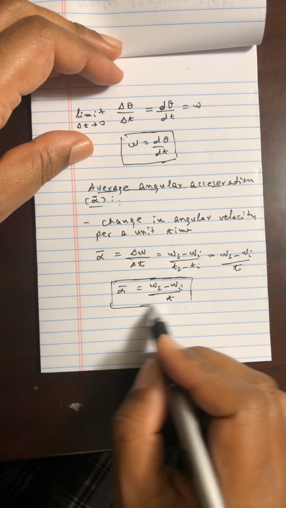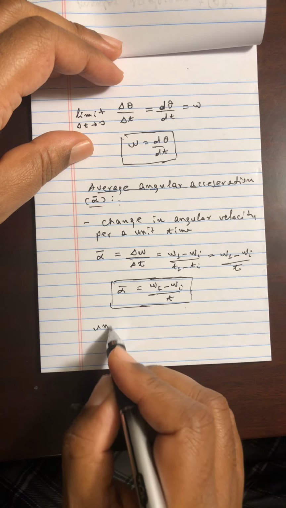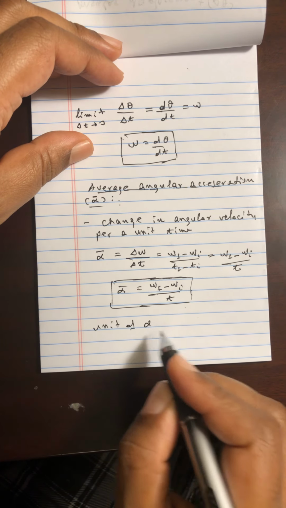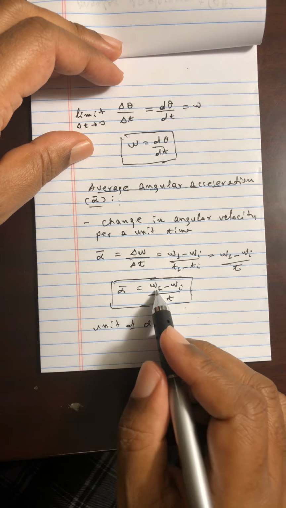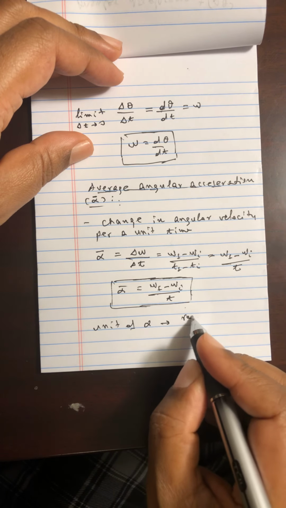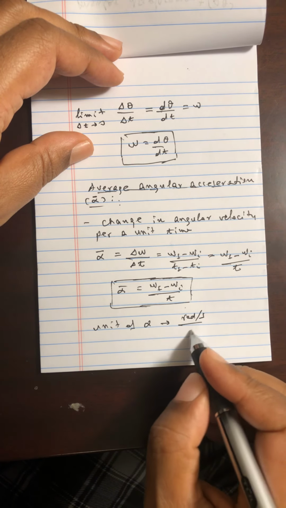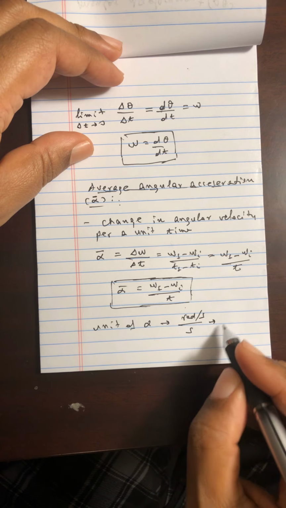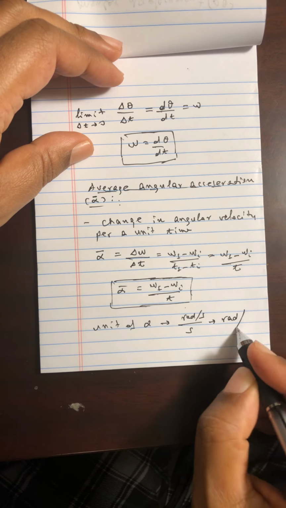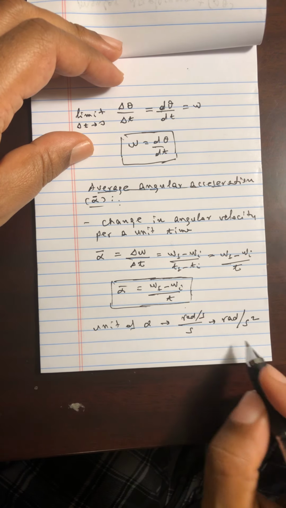Now let's look at the unit of alpha. This is the unit of angular velocity, which is radian per second, divided by the unit of time, which is second. So the unit of angular acceleration is radian per second square.